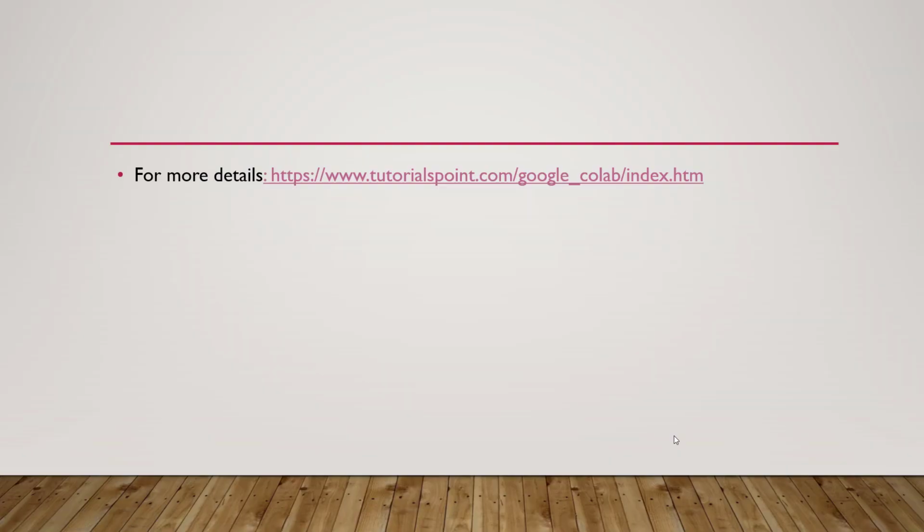In conclusion, Google Colab is a powerful tool that makes it easy to run Python code in a cloud-based collaborative environment. Whether you are a beginner or an experienced user, Google Colab offers a range of features that can enhance your coding and data analysis experience.